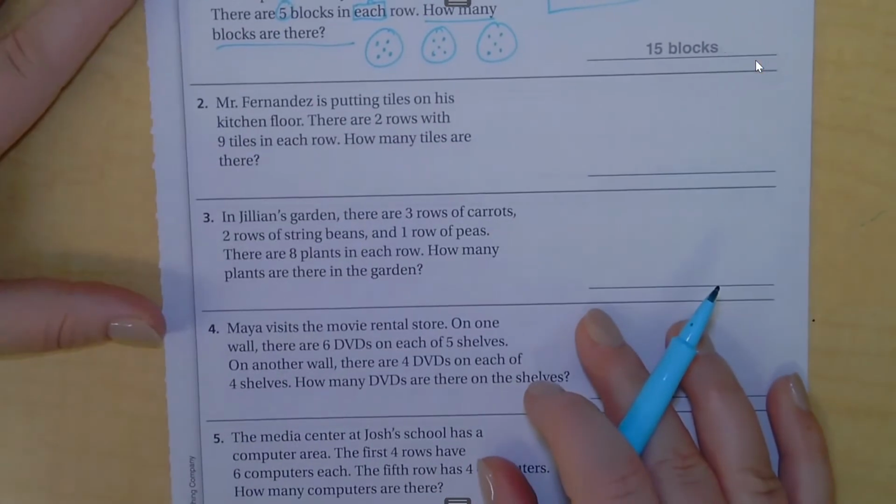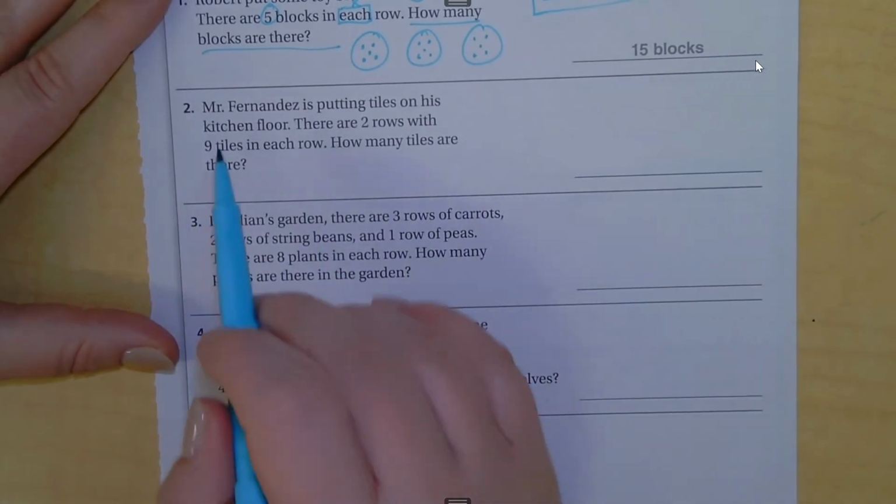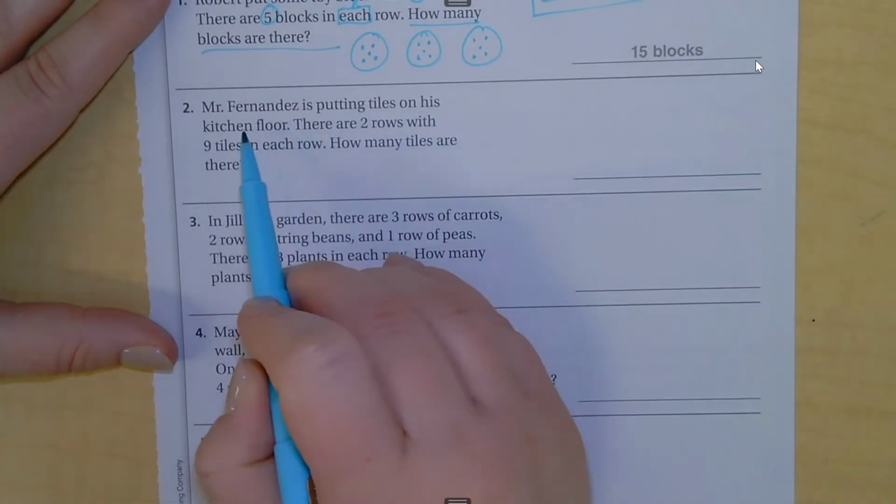Okay, so let's do number 2 together. Mr. Fernandez is putting tiles on his kitchen floor.